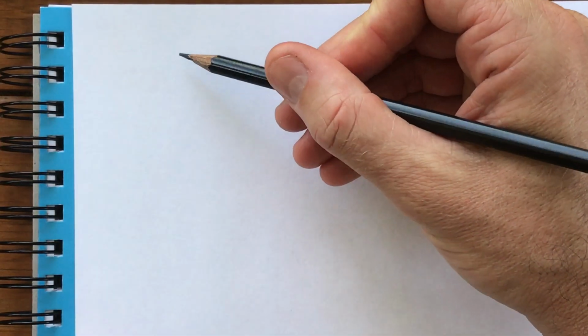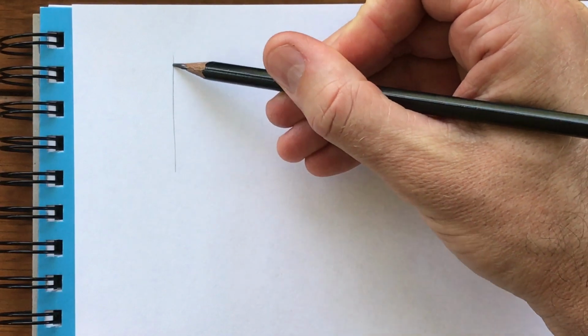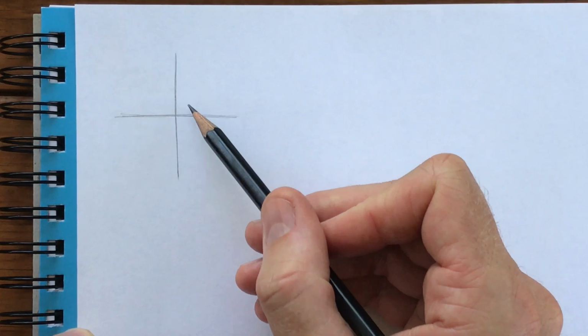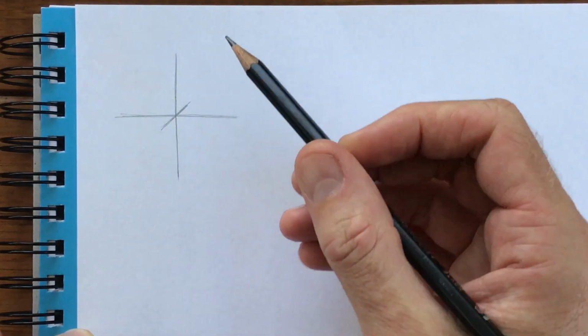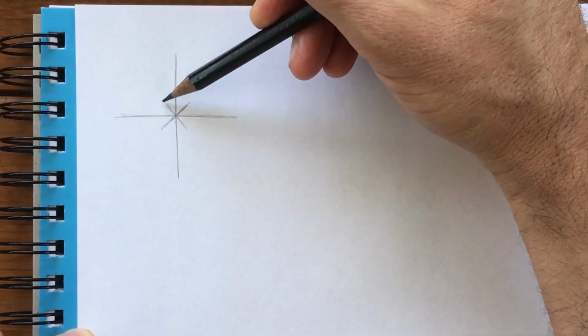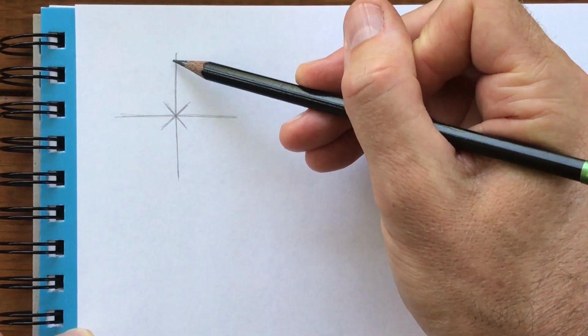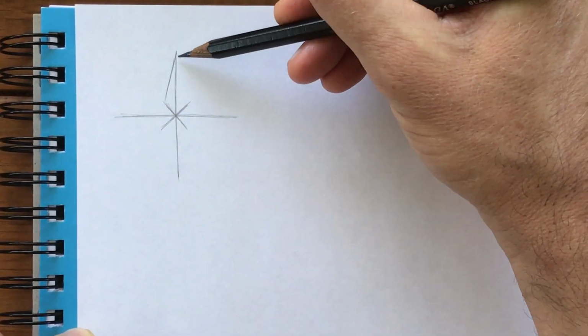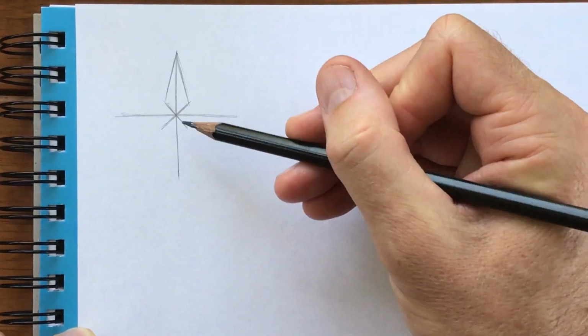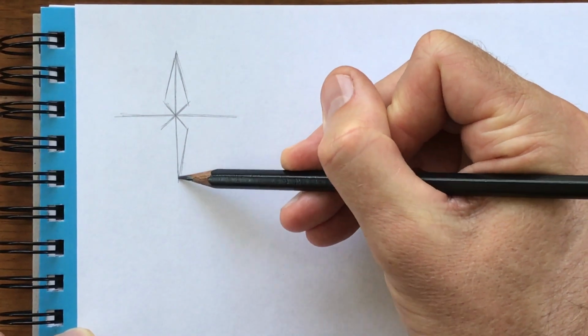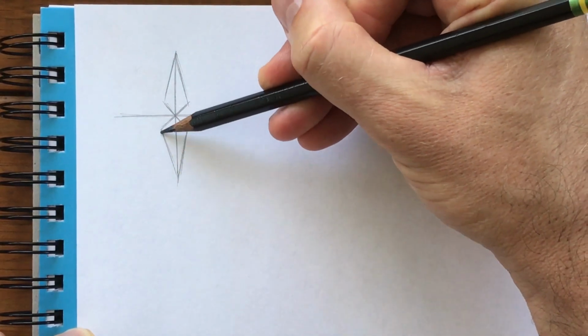Hi, I'm Mr. Sandamont, and I'm going to show you how to draw a fantasy map. We're going to start off by drawing a compass rose, which tells us the relative direction of our map. So we'll start by drawing a vertical line, and then a horizontal line. And then we'll draw a little X in the middle of that. And then simply connect the ends of the longer lines to the ends of the shorter lines. And you're going to create the points that will point in the directions north, south, east, and west.